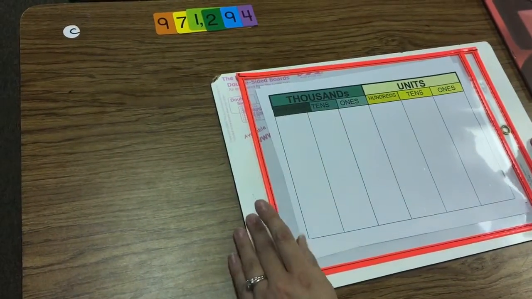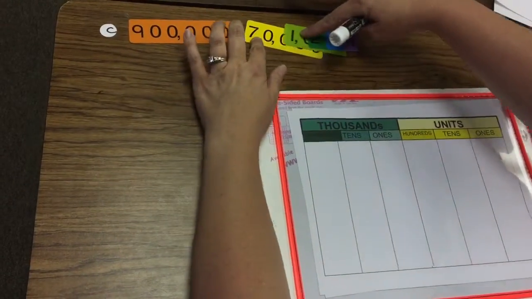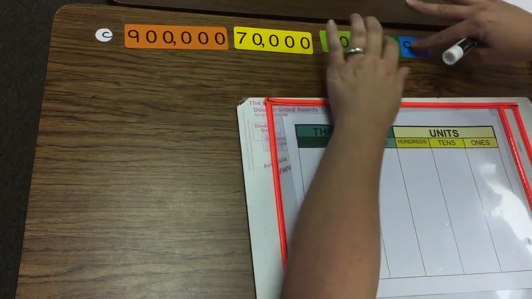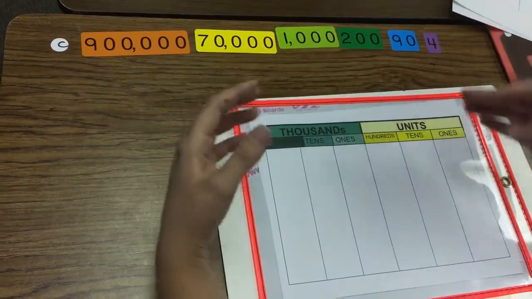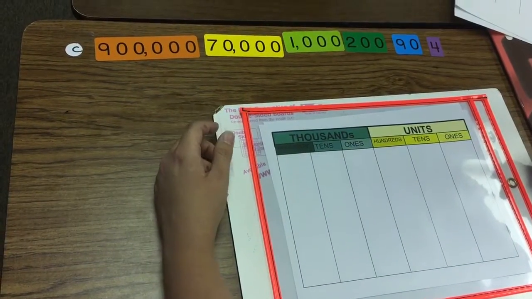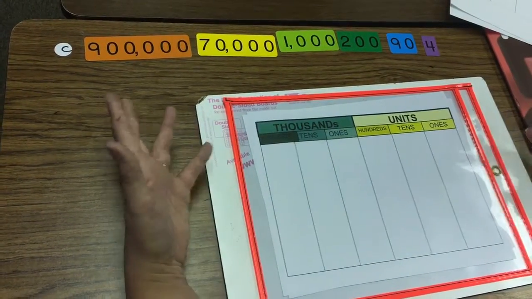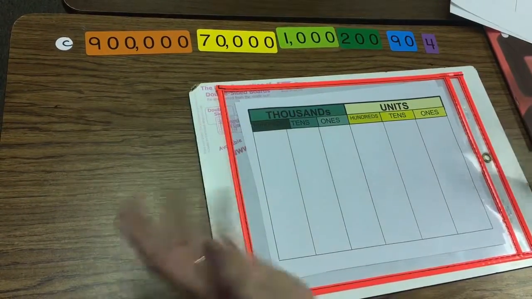All right, so we were talking about expanded form, and I was showing you these, but what happens when you get home and you don't have these? Well, we don't stay in this concrete form the whole time. Of course, we introduce it this way. We want it to be hands-on, but eventually we're wanting the kids to be able to do that on their own or practice it at home.